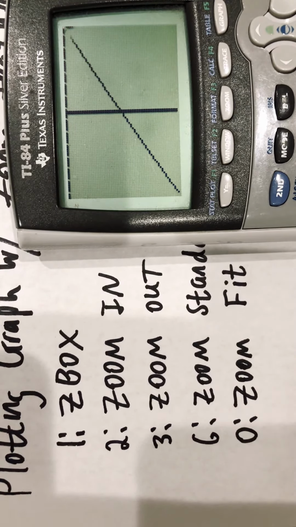But the problem now is it's tricky to see spacing or see where the max or even where these intercepts are. So I am going to do something called zoom box, which is what we have right here, zoom 1. The way this works is that you have this little cursor here, and with the zoom box feature, you can create a box around any section of the graph, and then it'll zoom in on that particular box that you make. So I'm going to start maybe somewhere right here.